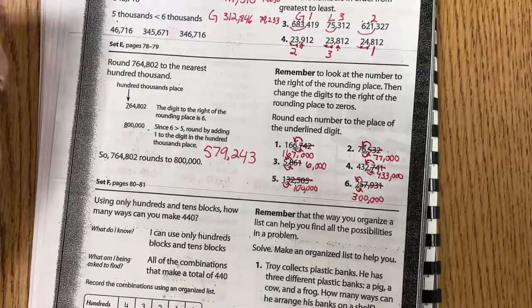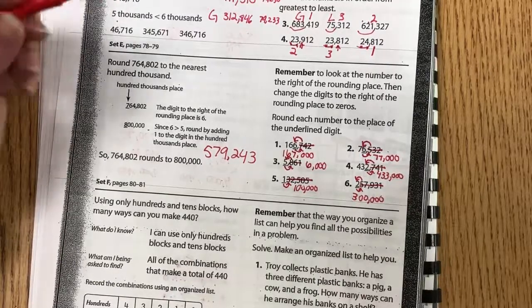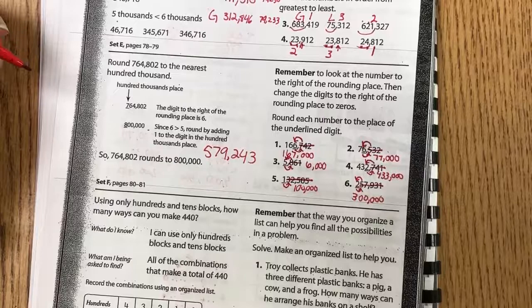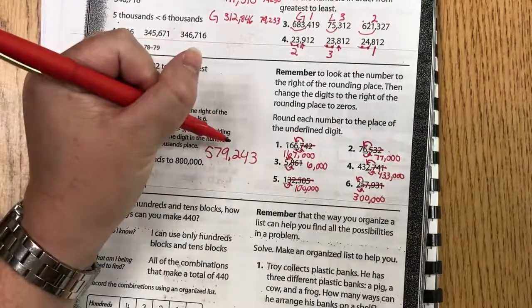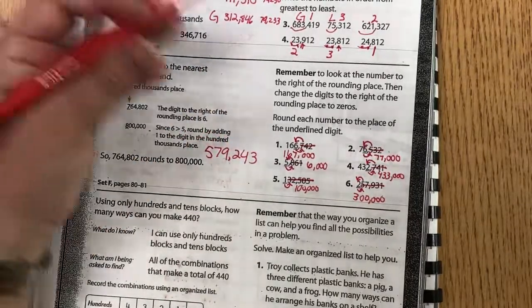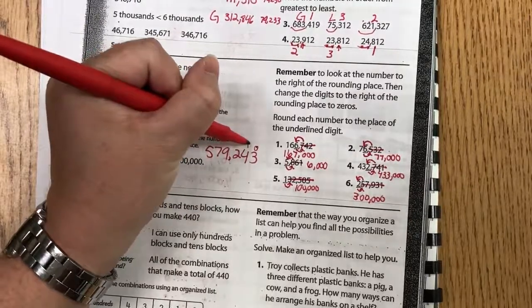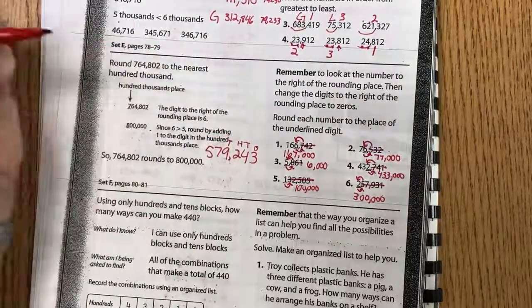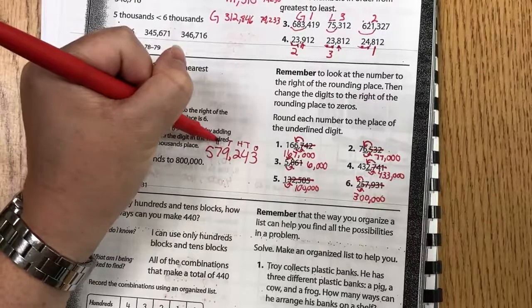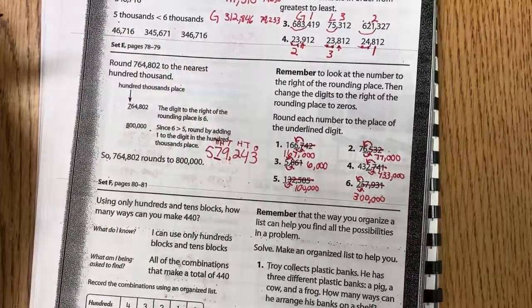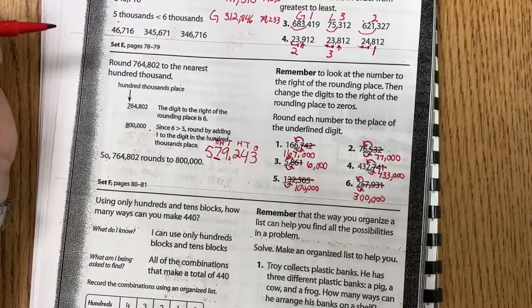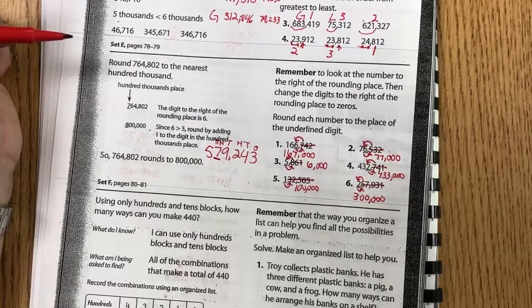You have to figure out, where is my 10,000s place? What number is in my 10,000s place? If I'm unsure, I can go as far as going, okay, well, here's ones, here's tens, here's hundreds, here's thousands. Here's 10,000s. So my 7 is what I'm looking at. That's where you guys can make your mistakes.